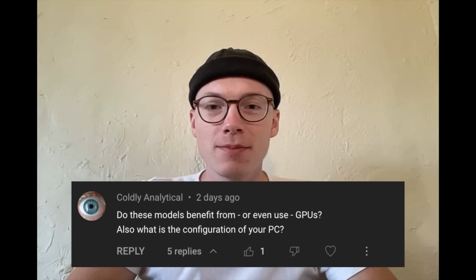And this brings us to our next question. Do these models even use or benefit from GPUs? And the answer here is no. The inference is really computed only on the CPU, so there's no need for a GPU if you use the library. But as I showed you in the question before, there's also a way to run those models with a GPU. And as for now, it seems that those models work better than the quantized version. But I hope that will be solved soon.